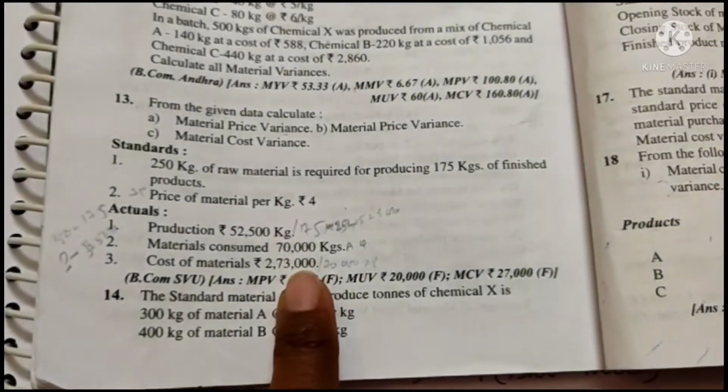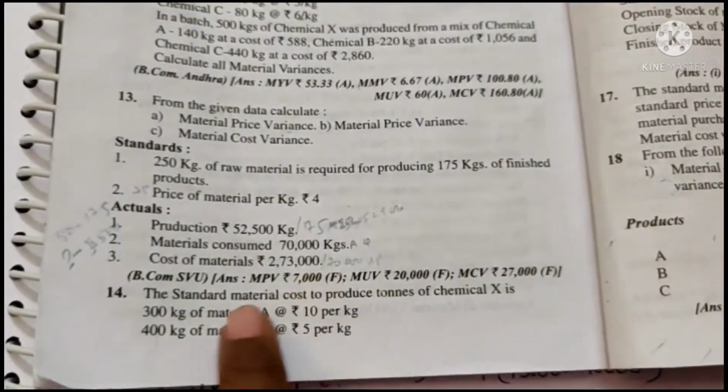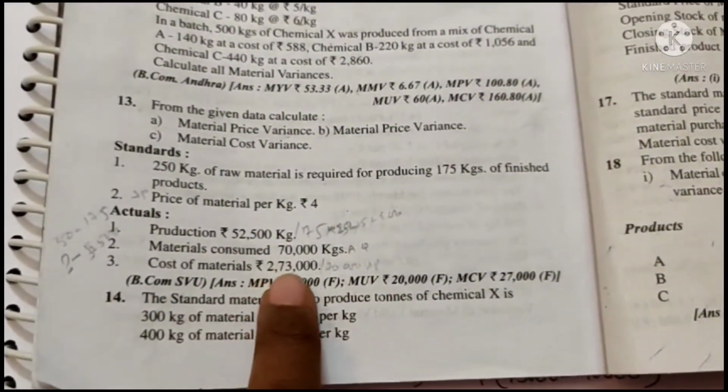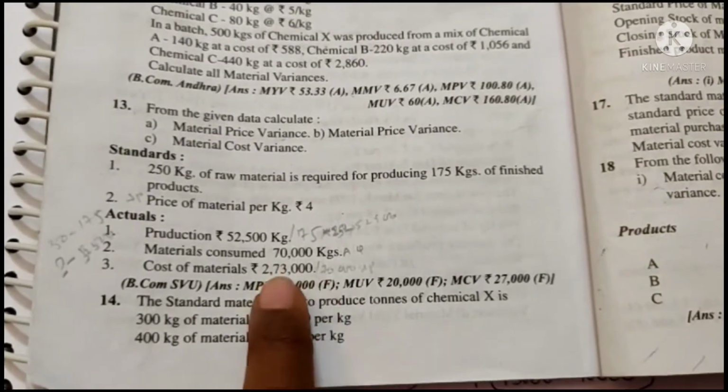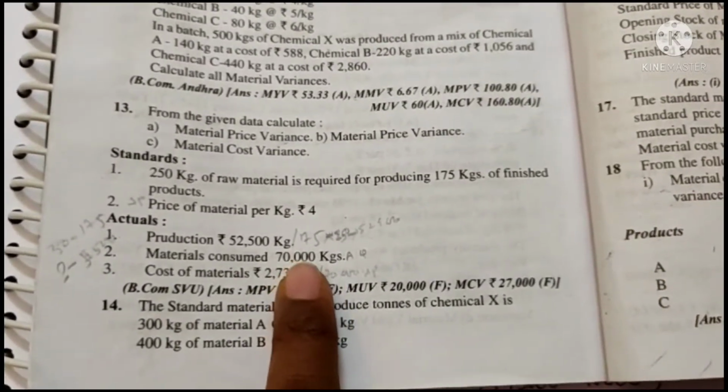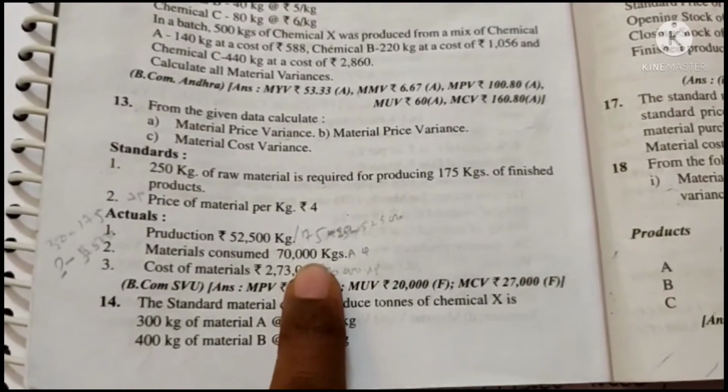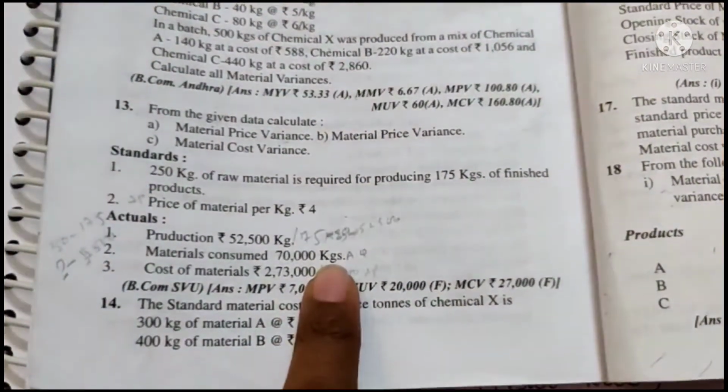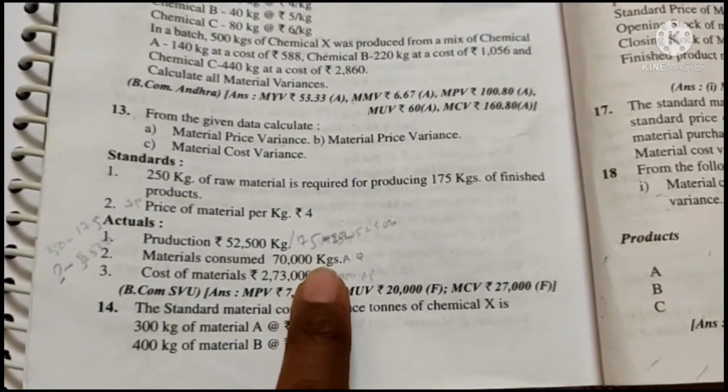Afterwards, AP, the actual price per kg, has not been given. Total material cost is 2,73,000. For 2,73,000, how much material have they purchased? 70,000 kgs they have purchased. So the per kg value they have not given.